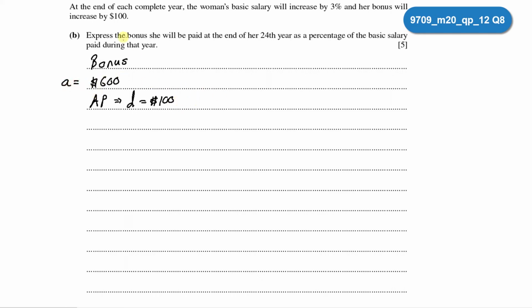Alright, so to find how much she will get at the end of her 24th year, we're looking for the 24th term. And we get that by saying A plus N minus 1 D. I'm sure you know the formula for the nth term of an AP. That's A plus N minus 1 D. So that's what I'll apply here.